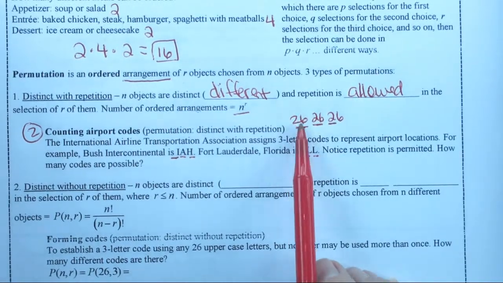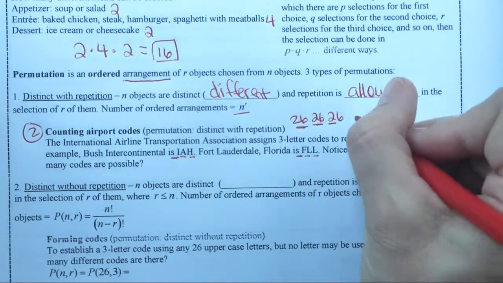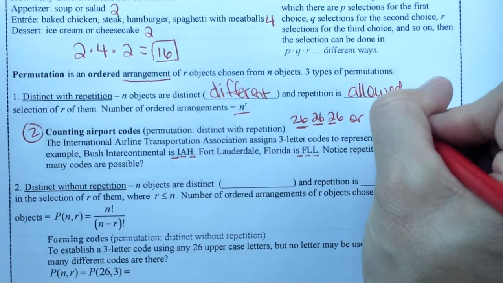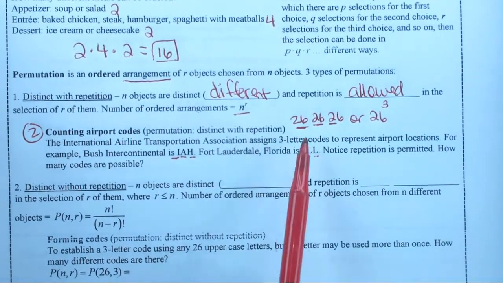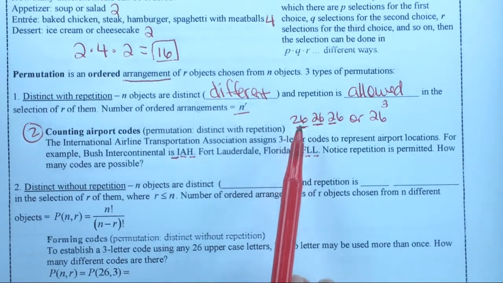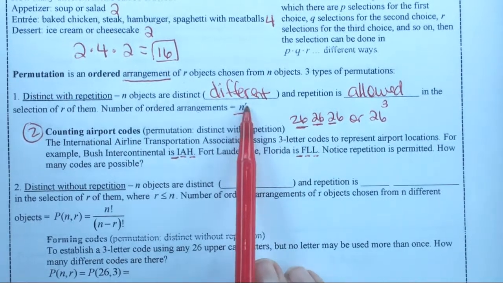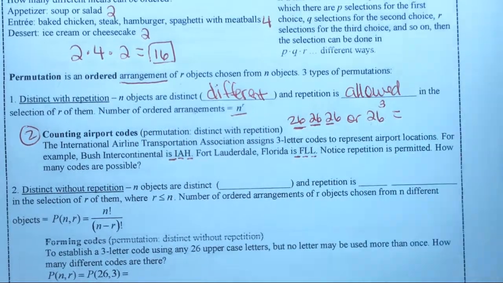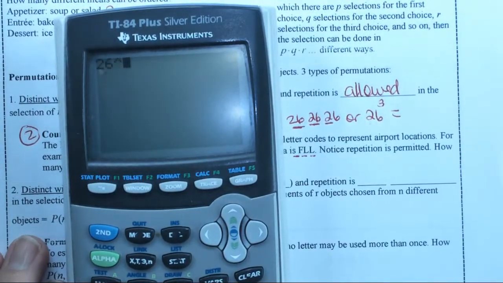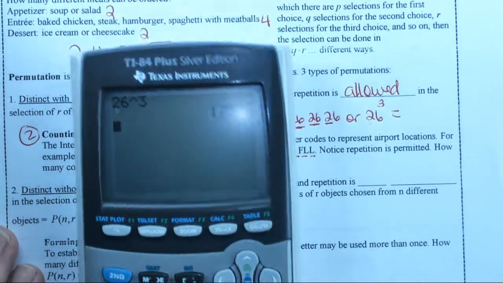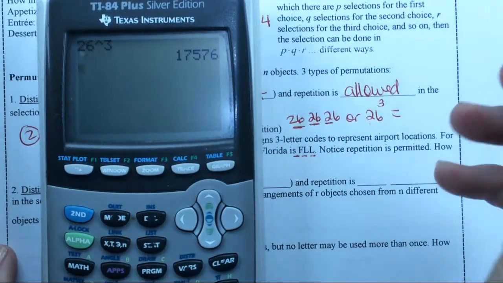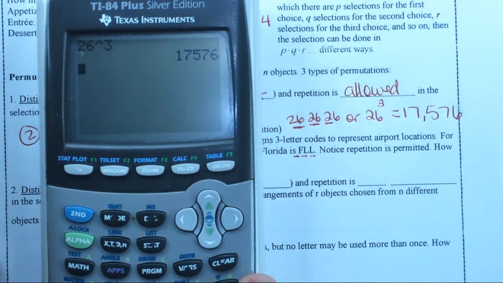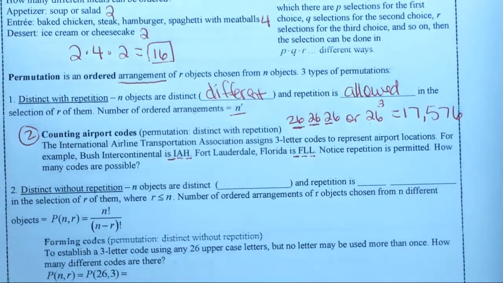So it's simply 26 times 26 times 26, or we could write this as 26 raised to the 3rd power. So there are 26 letters in the alphabet, and I'm going to pick out 3 of them. So we type that in our calculator, 26 raised to the 3rd, and we get 17,576 different codes that I could have.